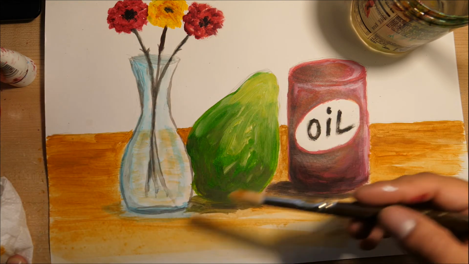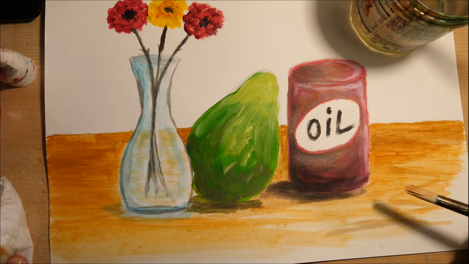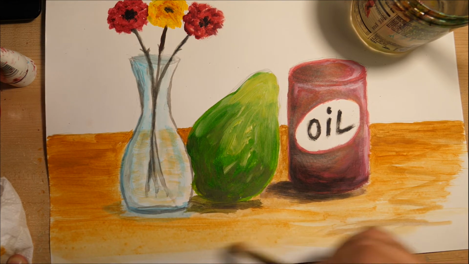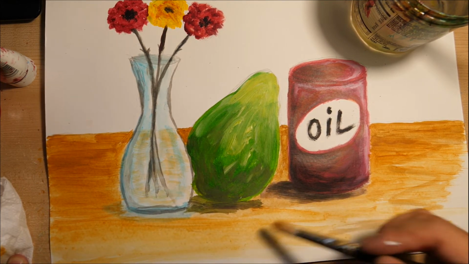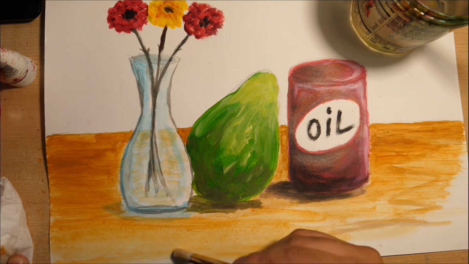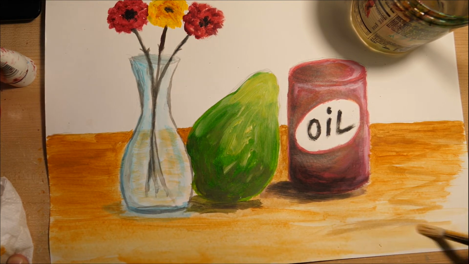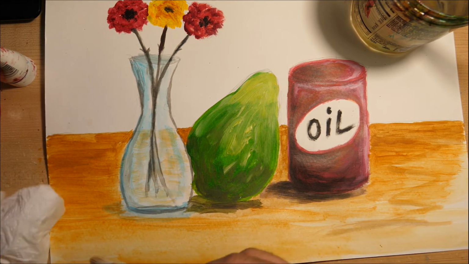But we're not doing this. We're painting left to right and we're coming down slowly. Okay, so now you can't really see, but I'm covering up the bottom with a wash of brown. Okay. Let's see.